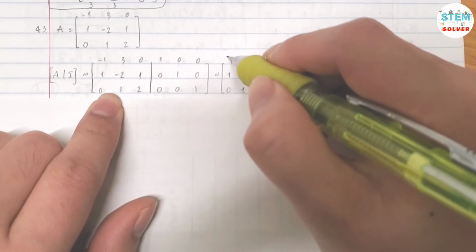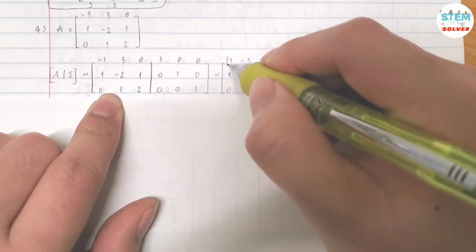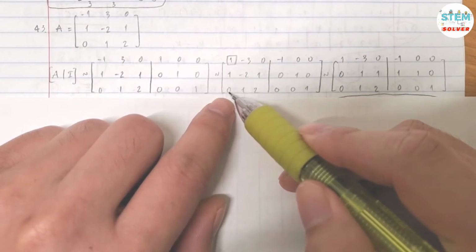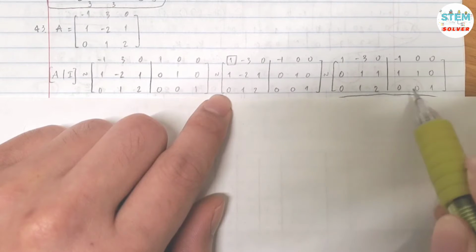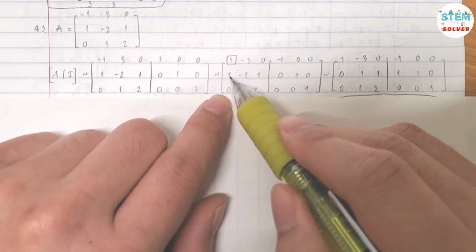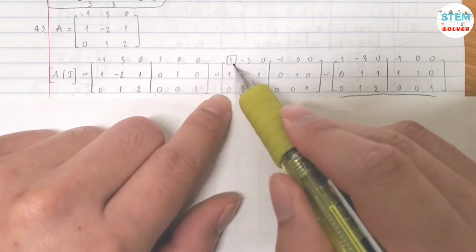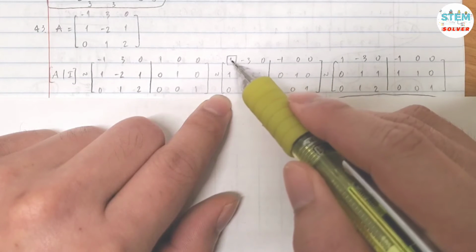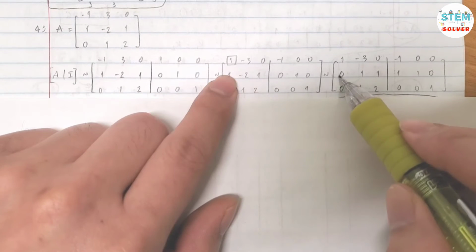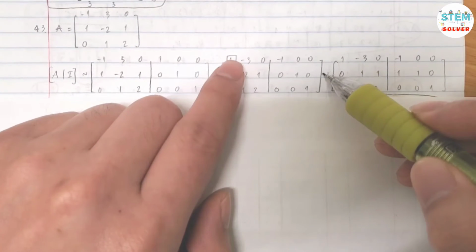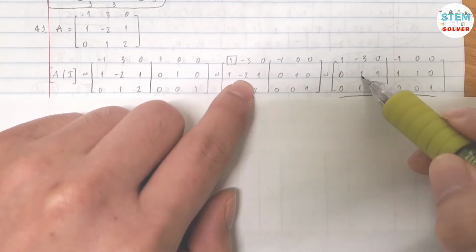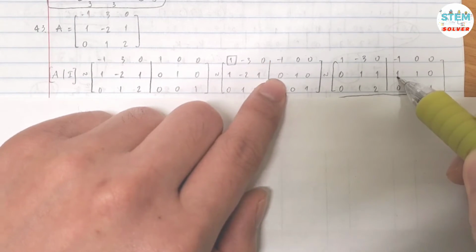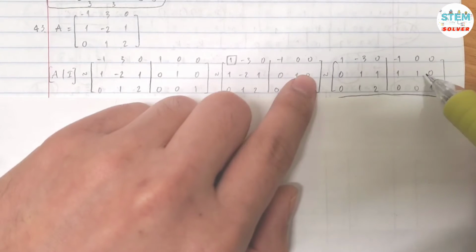Now here's my pivot. The next step is to get this 0 and this 0. We already have this 0, so just rewrite the third row. Now for the second row, to get this 0, multiply the first row by -1 and add it onto the second row. -1 times 1, -1 plus 1, 0. -1 times -3, positive 3, minus 2, positive 1. 0 plus 1, 1. -1 times -1, positive 1, plus 0 is 1. 0 plus 1, 1, 0, 0, 0.